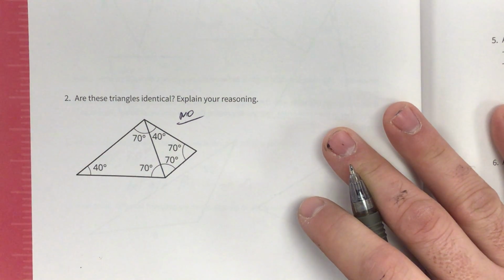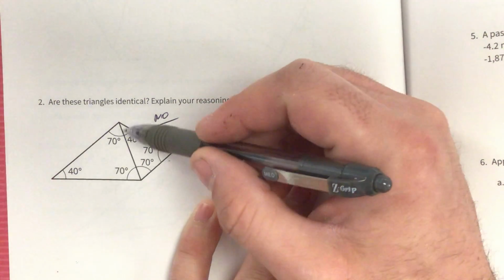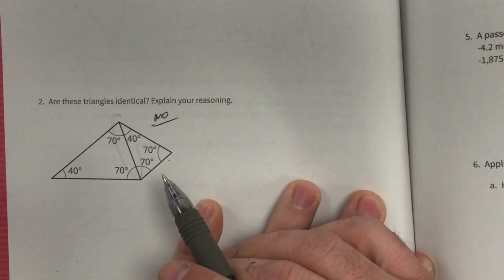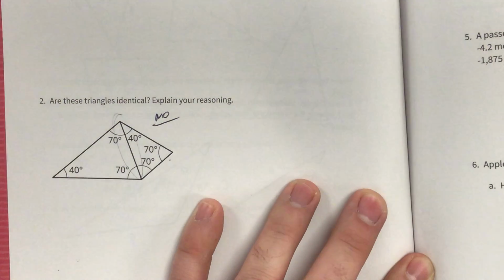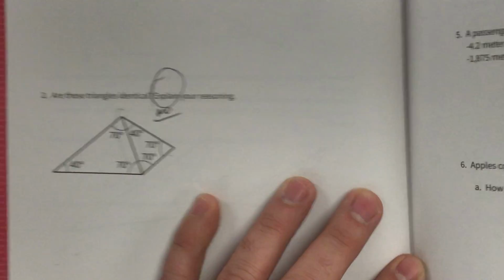Okay, how else could you tell? Not proportional. How many sides of this one are the exact same size to this one? One. This side right here, they share one side, right? The other two are certainly not, which Josh mentioned that they're not the same size. Okay, so again, explain why.